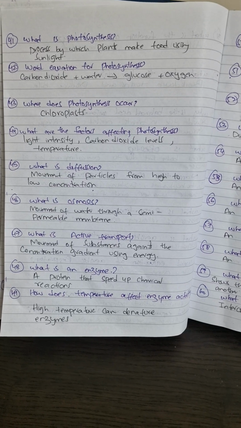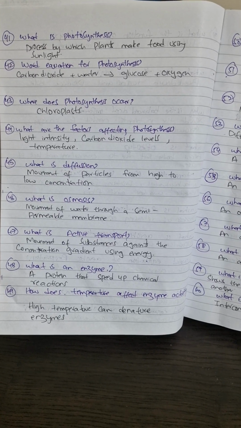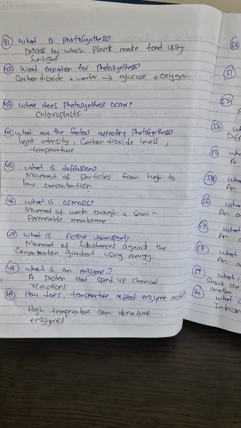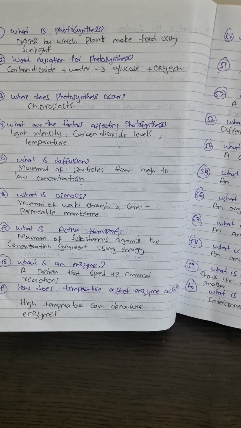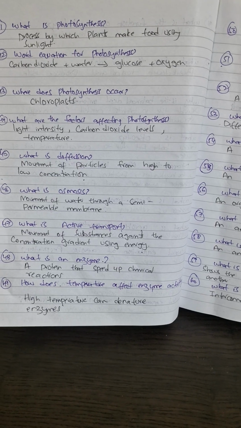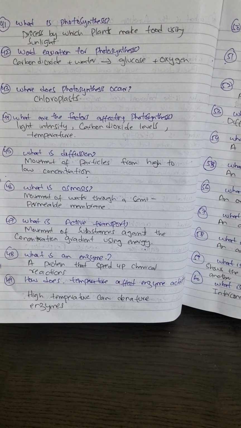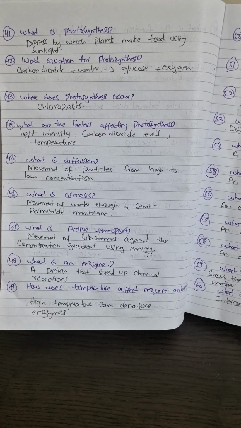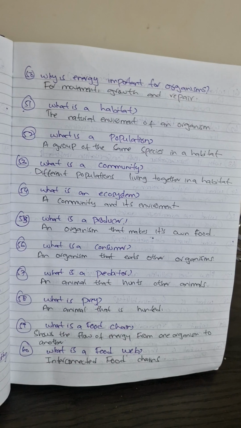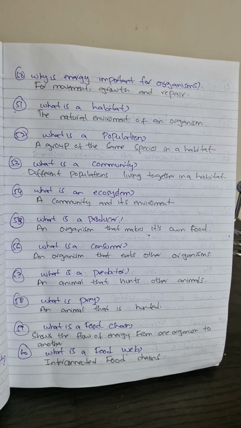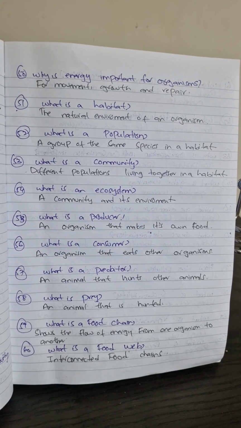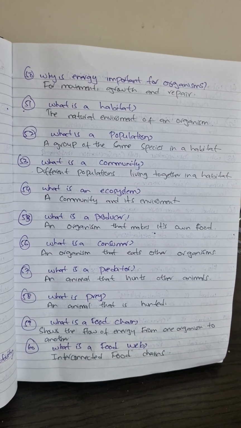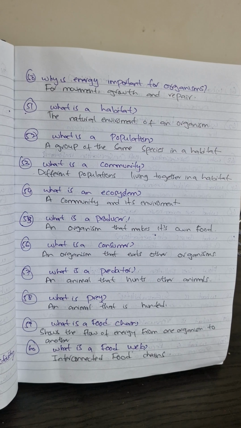Now, what is an enzyme? An enzyme is a protein that speeds up chemical reactions. How does temperature affect enzyme activity? The answer is high temperature can denature enzymes. The next question is, why is energy important for organisms? Answer: energy is important for organisms for movement, growth and repair.